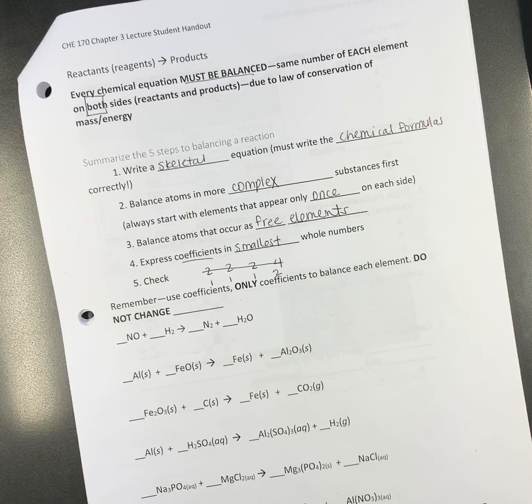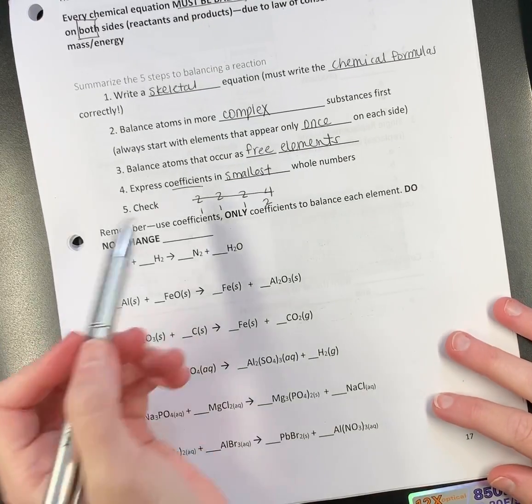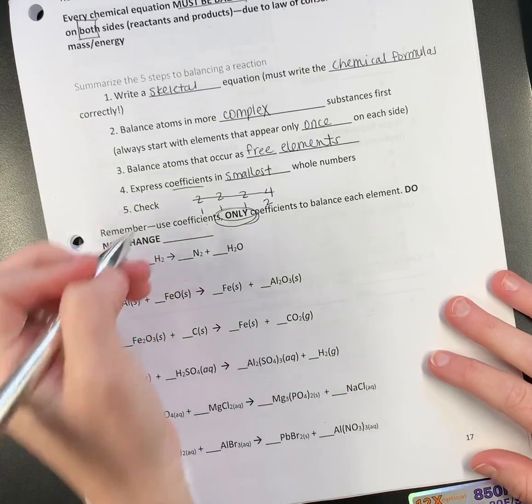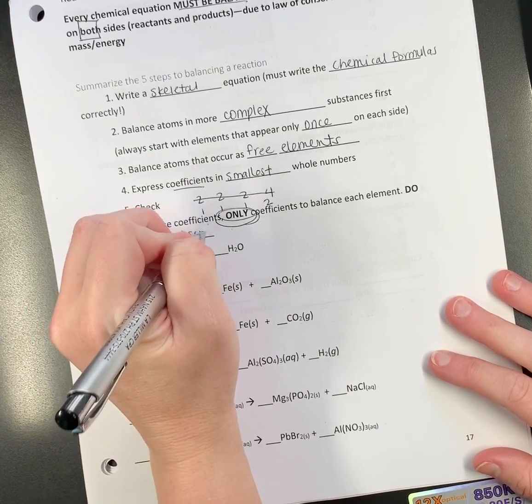Now, when we do this, I brought my pencil because I need an eraser. Even though I do this a lot, that's okay. I do it a lot by trial and error. Now, this is your reminder. Use coefficients. Only ever use coefficients. Do not ever change the subscripts.